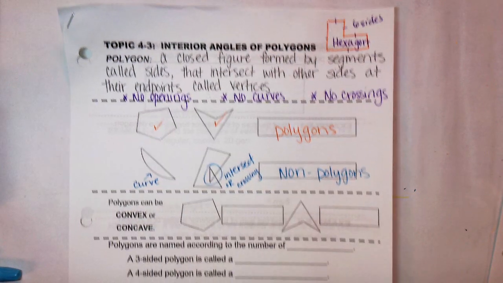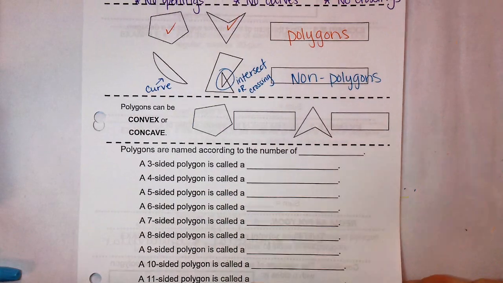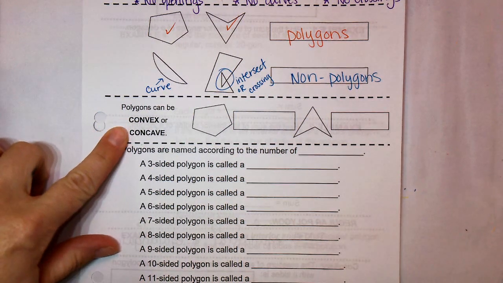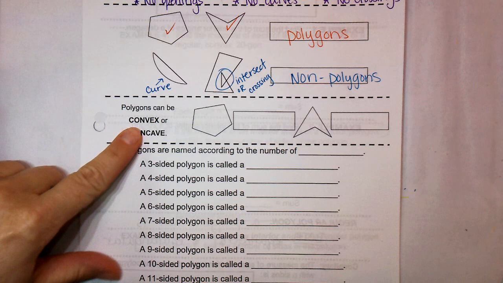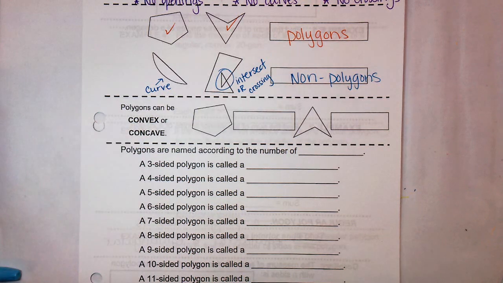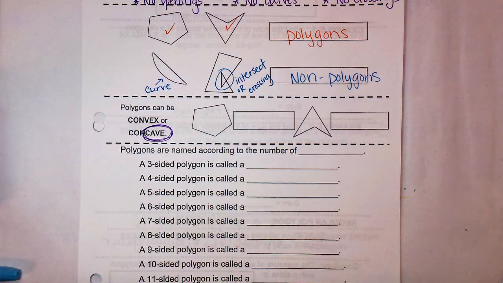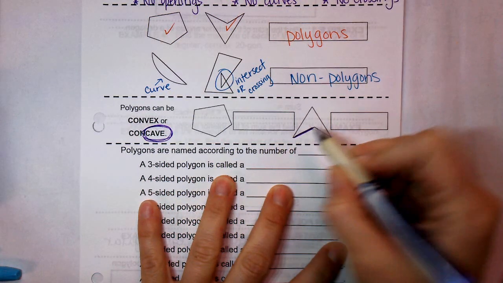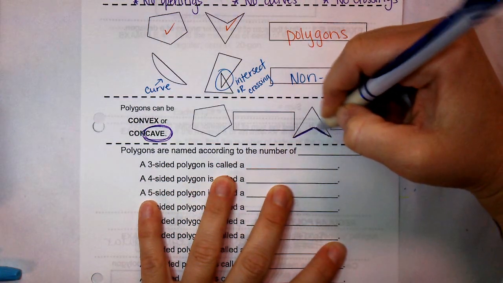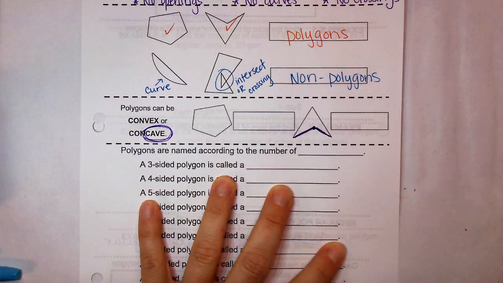All right, so now there is a classification for polygons. It can either be convex or concave. So the way I like to think about these is, let's talk about the concave first. Concave means that there's going to be like a cave or like a point that goes towards the center. So if I'm looking at these shapes over here, this intersection is going towards the middle of the shape and not away from the shape.